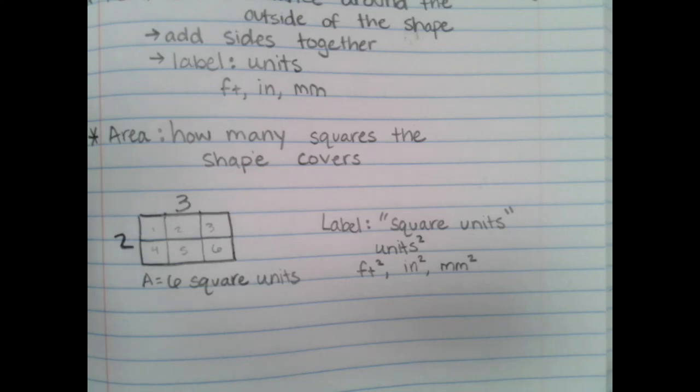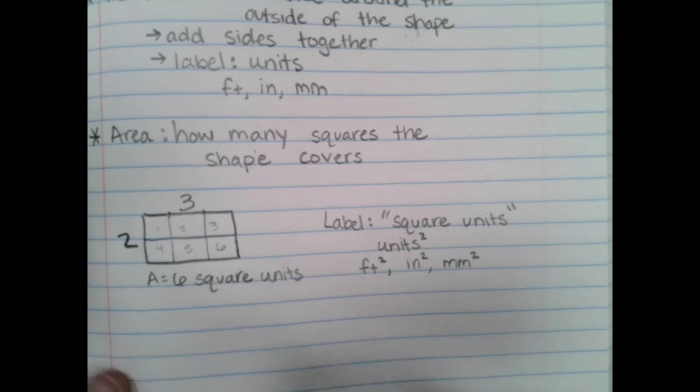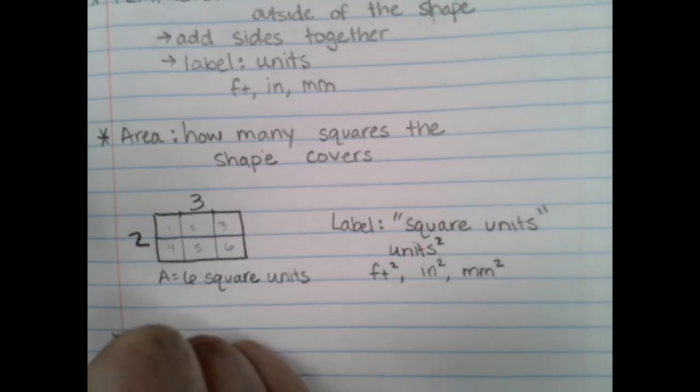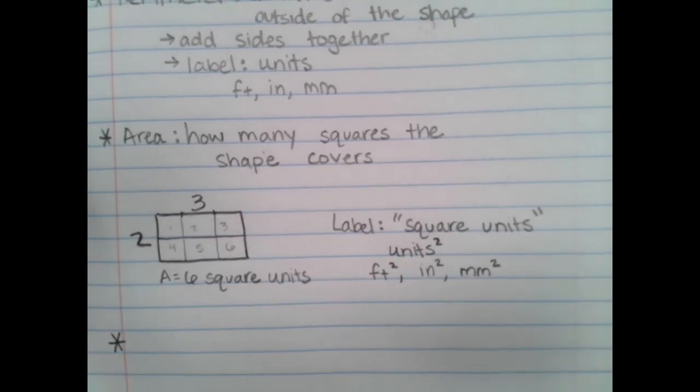All right. Here we go. We're going to start with rectangles and squares. This should be a little bit of review today. This should be an easy intro, hopefully, for this one.